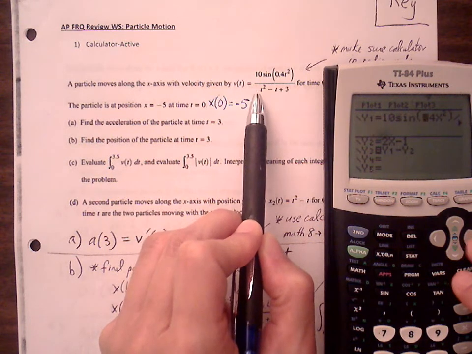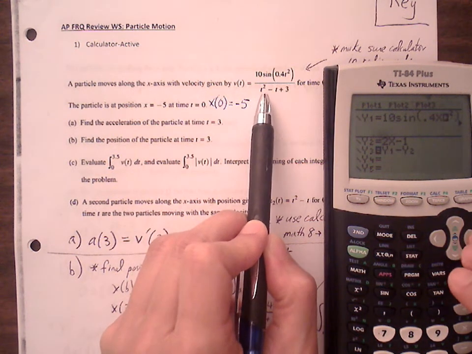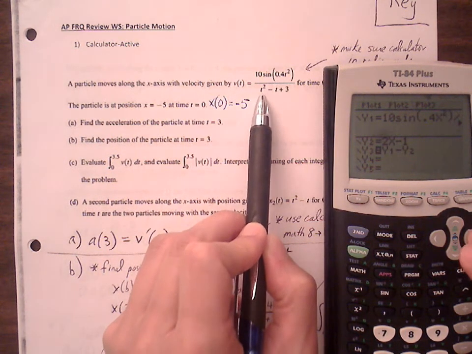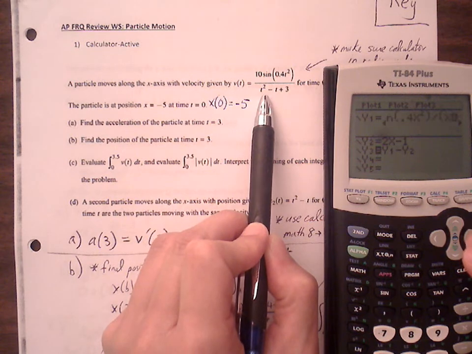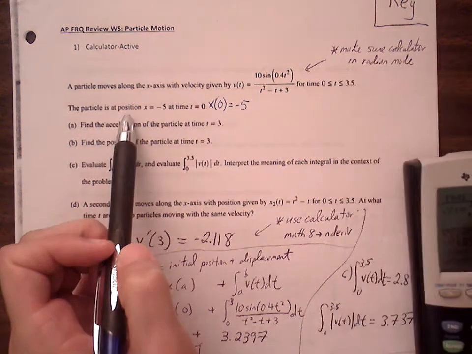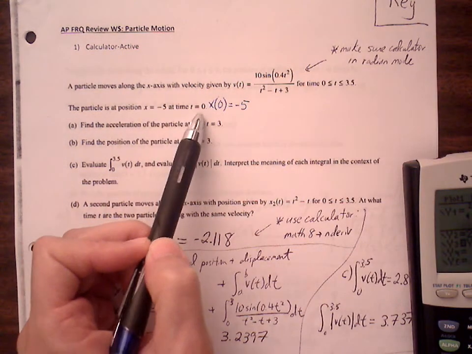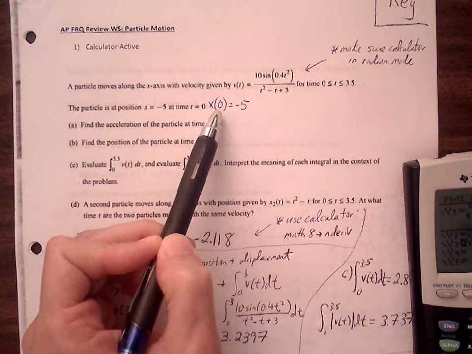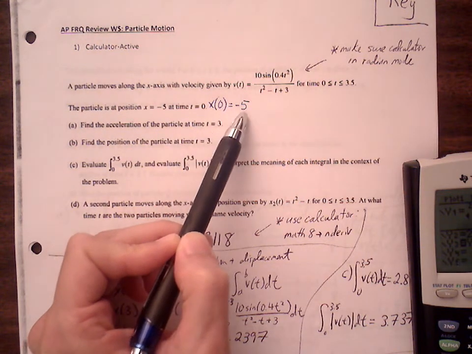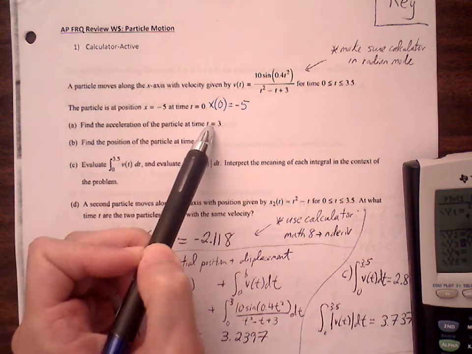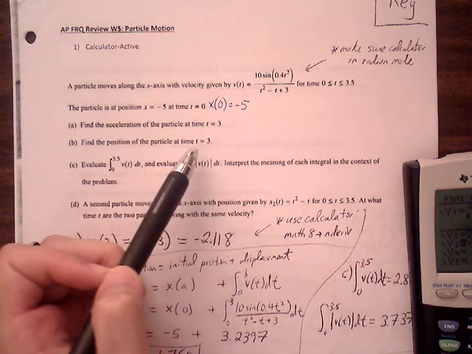Even though you may see different variables, you're always going to be using x in your calculator. The particle is at position x equals -5 at time t equals 0. So we know the position at t equals 0 is -5. Find the acceleration of the particle at time t equals 3.